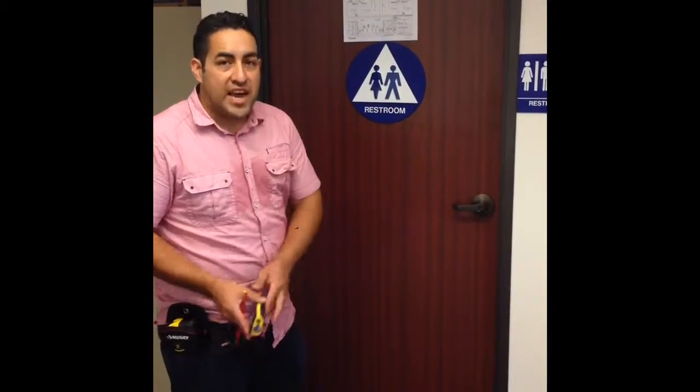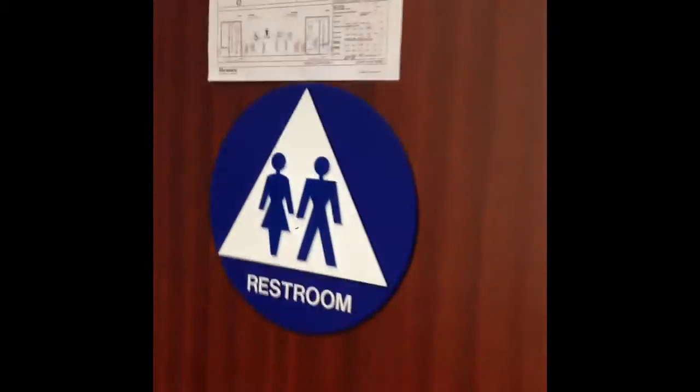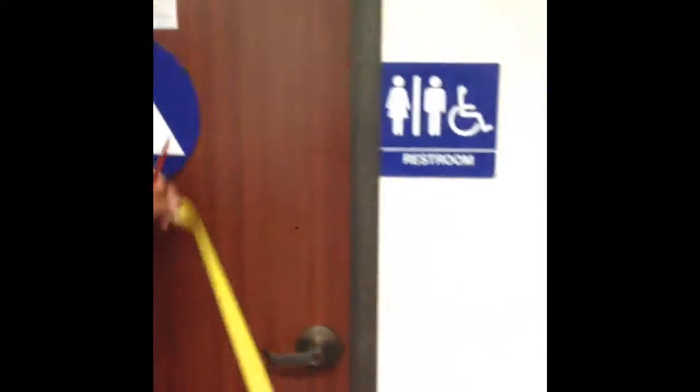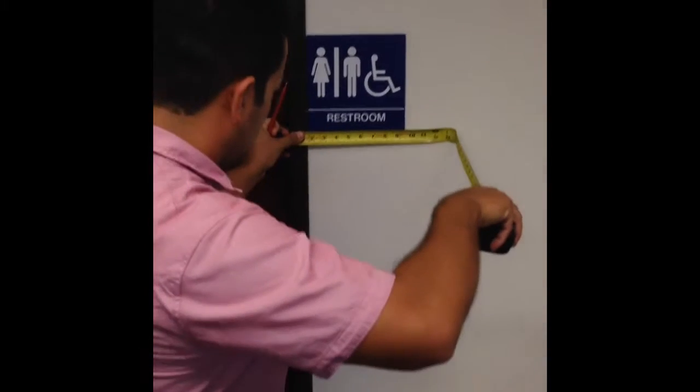Measuring signage at a door. When we're measuring signage at the door, we have particular information that we're looking at. We go back to our door diagram. The first thing we have to measure in plan is from the center line of the sign to the jamb of the door. So we're going to measure to the center line.